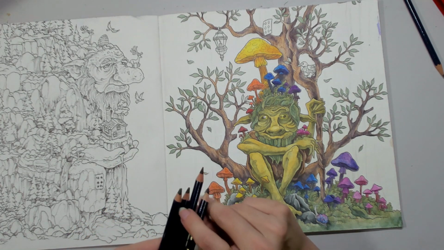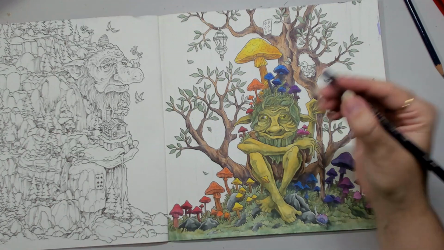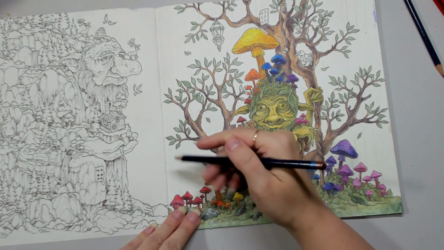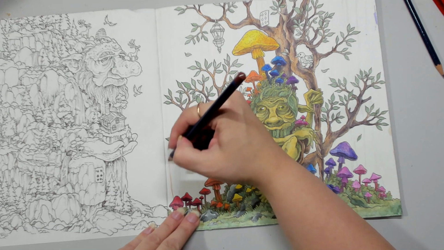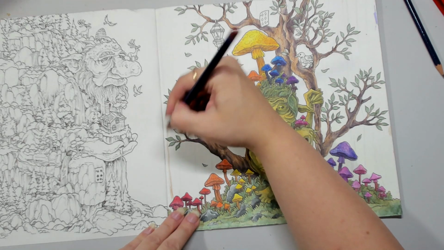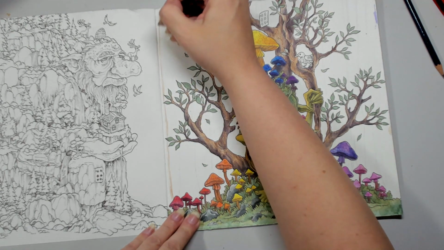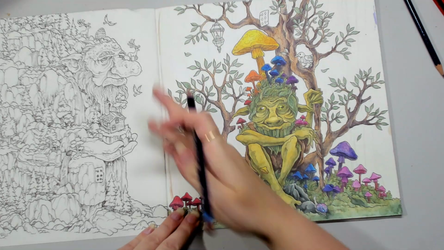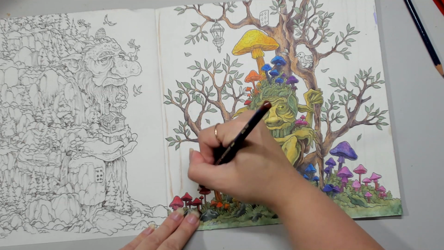So we're going to start with the willow. I'm going to use the willow just to edge where those trees are, because if these trees are being backlit, the edges of these branches would be the lightest.